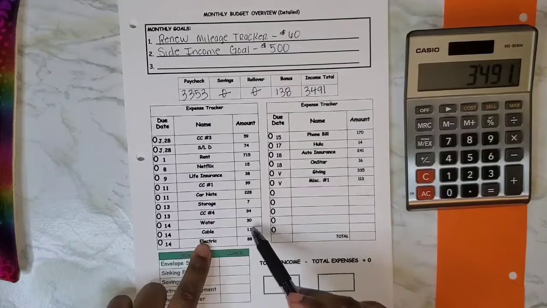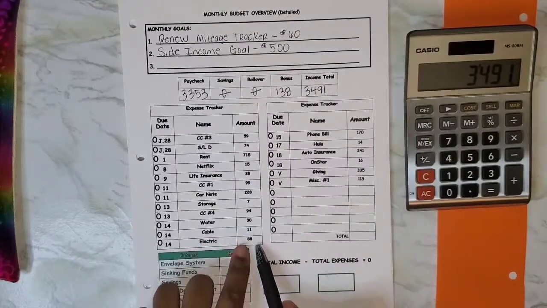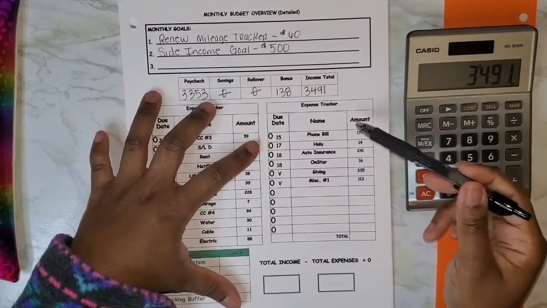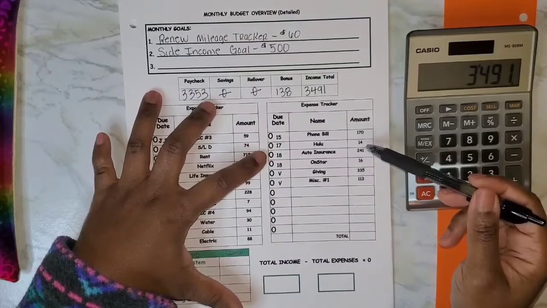Cable is $11, and I have learned that this discount is no longer going to be extended to me as of April of this year, so you won't see this anymore. Electric is $88. That is the budget amount. Then we have the phone bill due on the 15th at $170. Hulu on the 17th of $14.